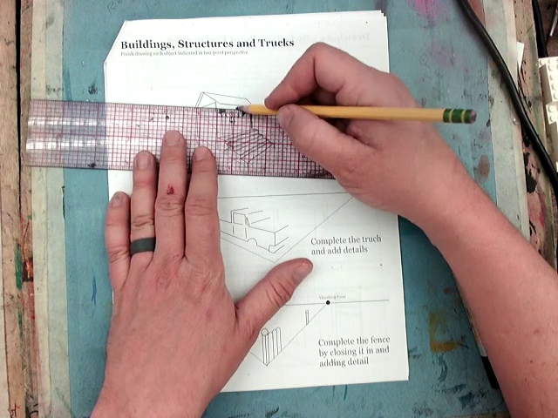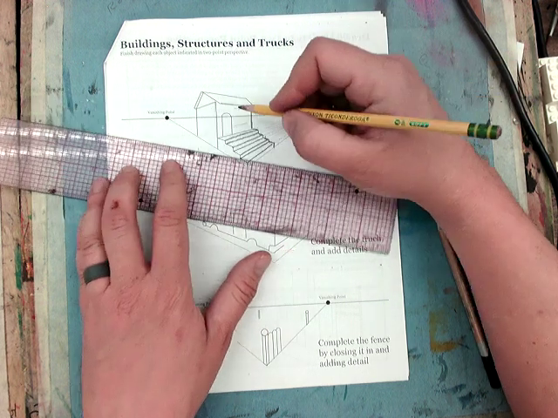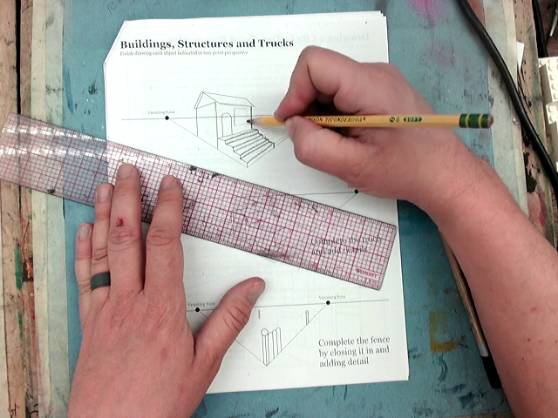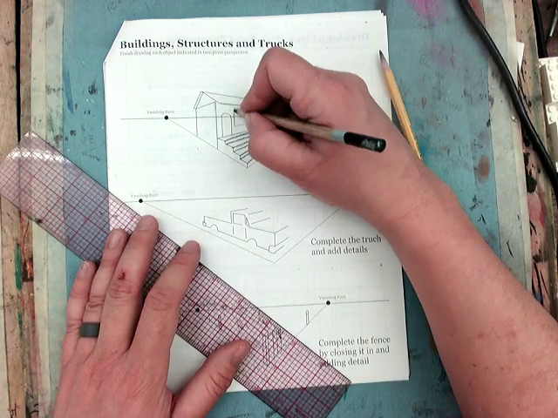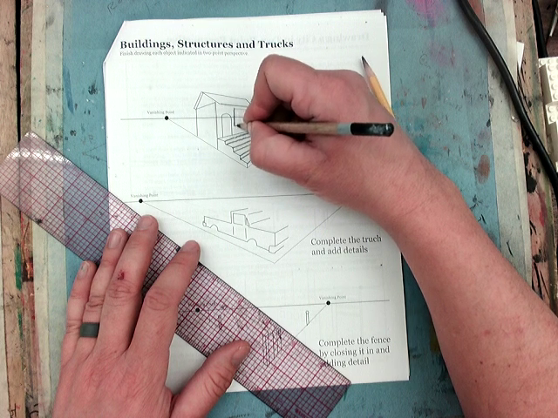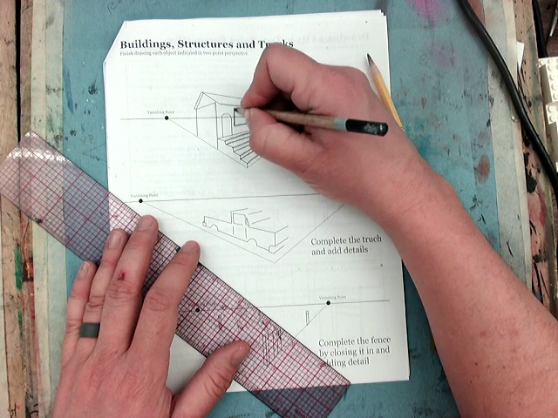Top, bottom, top, sides. But you can continue to add to it if you want. But that's the basic completion right there.